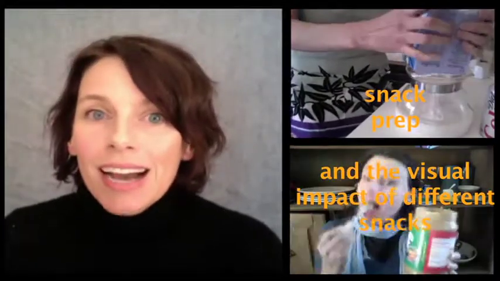Snack prep. Super important. The snacks we eat say so much about us and our values. And sometimes we don't want people to know what those values are, so it's important to know how to embed your snack in another form. That's what's happening above. Below, I know it's hard to see because it's happening so fast, but I'm trying to show you the visual impact of different snacks.